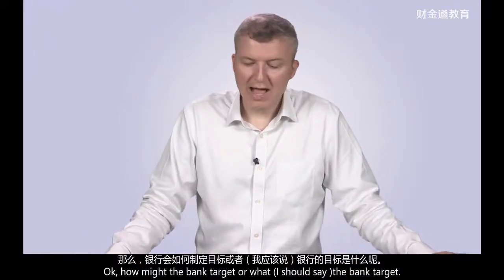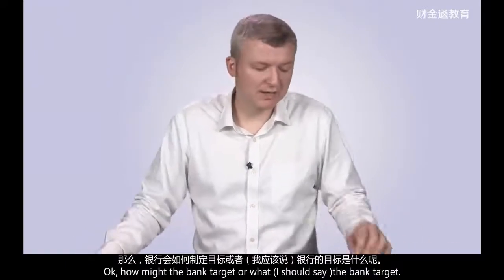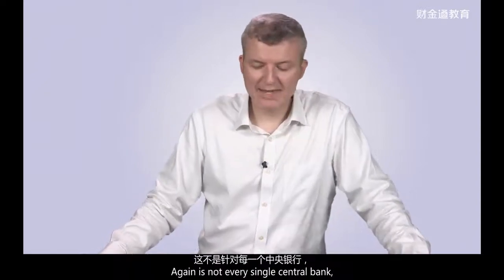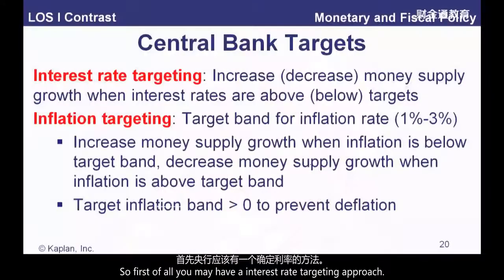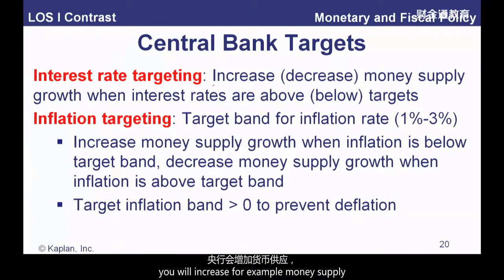Okay, what might the bank target? Again, this is not every single central bank. These are just options. So, first of all, you may have an interest rate targeting approach. If that's the case, you will increase, for example, the money supply when interest rates are above your target. Think about that. You increase the money supply, you are putting more money out there, bringing down the price of money, bringing down the interest rate back to your target.